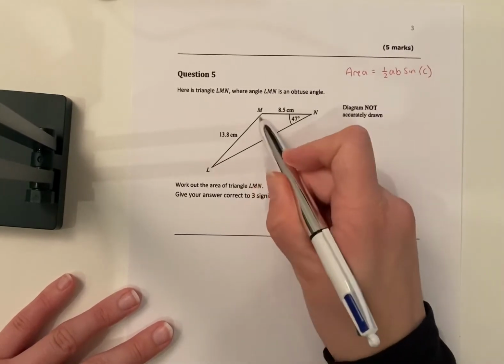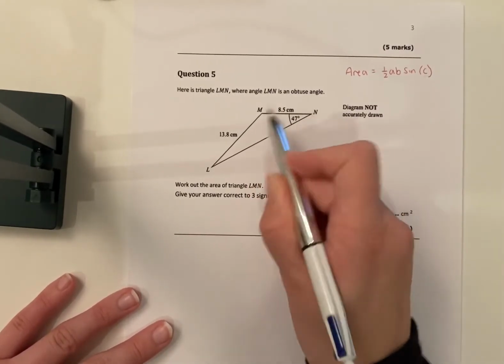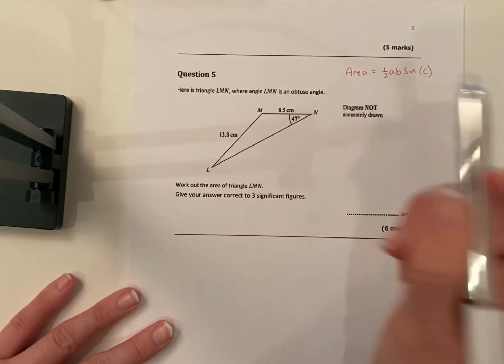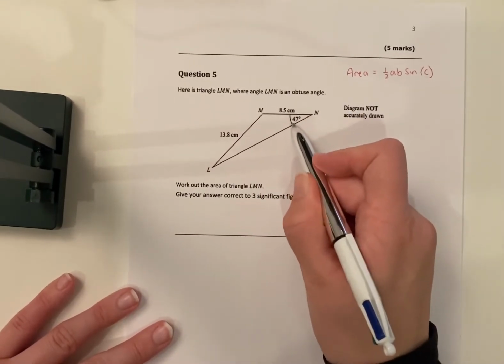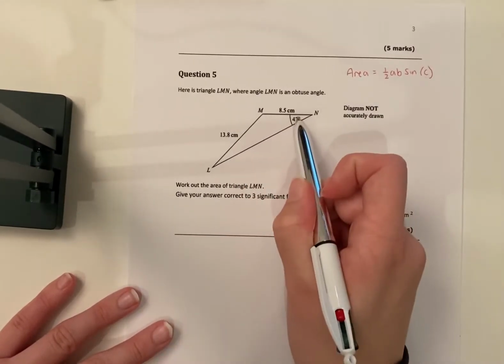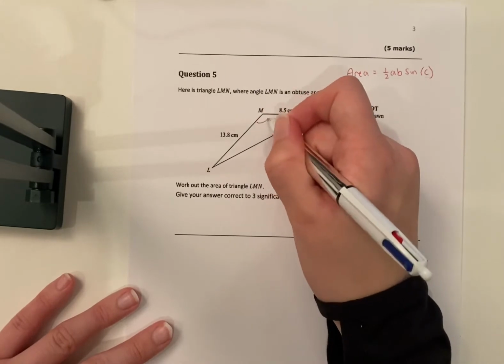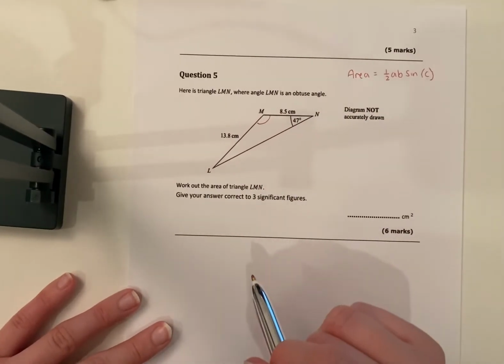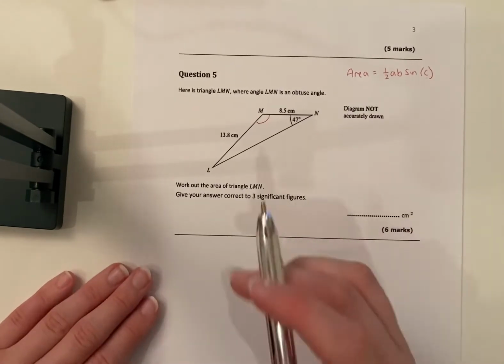So imagine if I have this as a and this as b, then angle C has to be that angle between the two sides. It won't work if we use this angle over here. That's actually angle A, isn't it? So we're going to need to find the angle between the sides before we can use that formula. That's going to cause some problems.